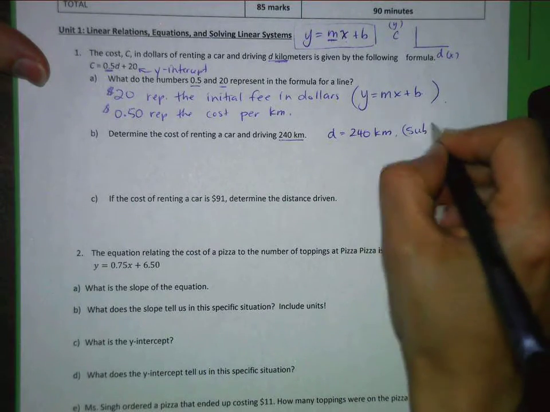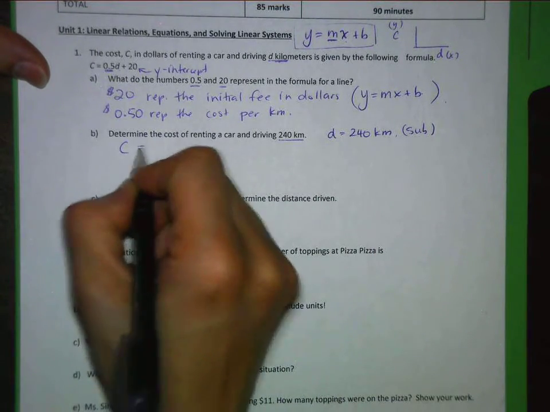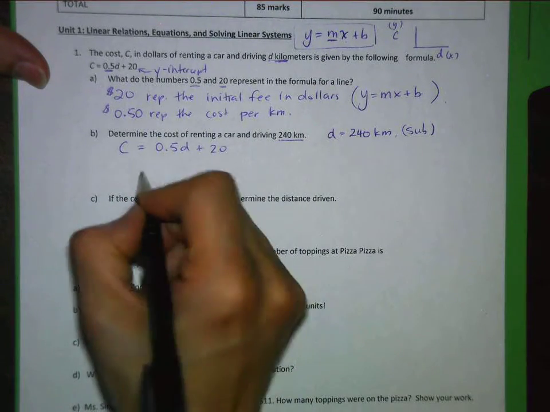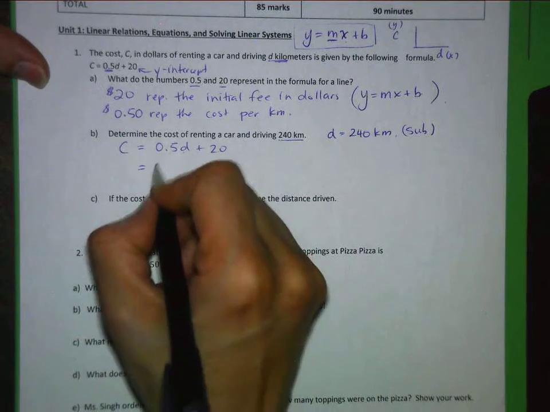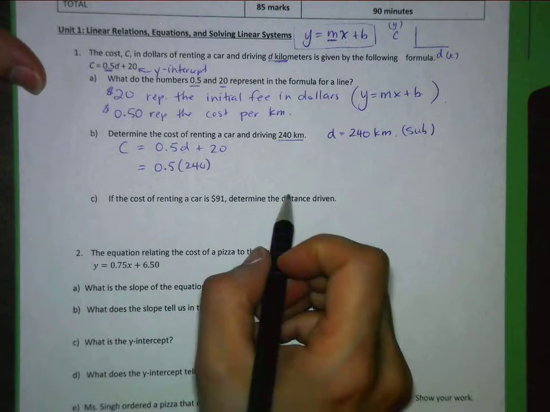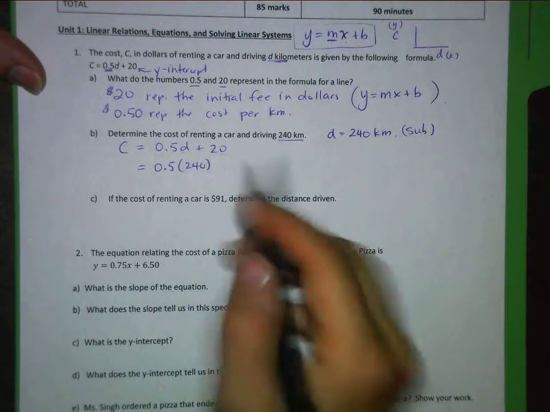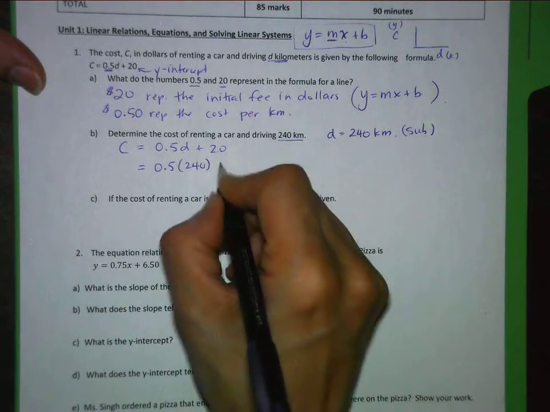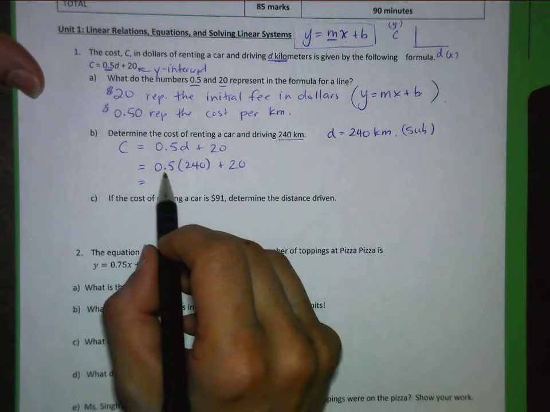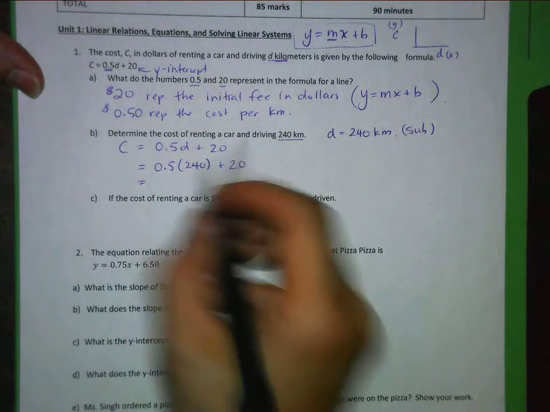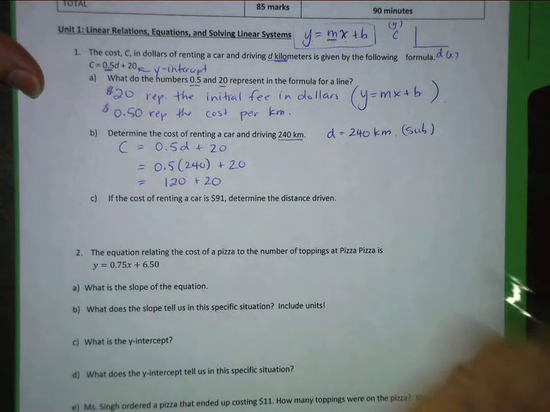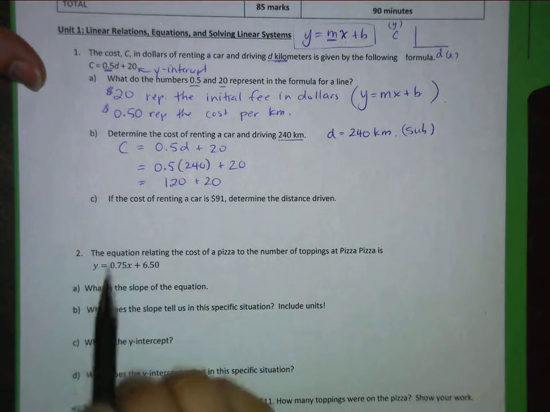I'll write down the formula, and then I'm going to substitute in for D. Now, you don't have to put in the kilometers, and I have that initial fee of $20. So I'd get out my calculator, and I would multiply 0.5 times 240. That's 120. And then I just write the plus 20. Because remember, BEDMAS, I have to do multiplication first.